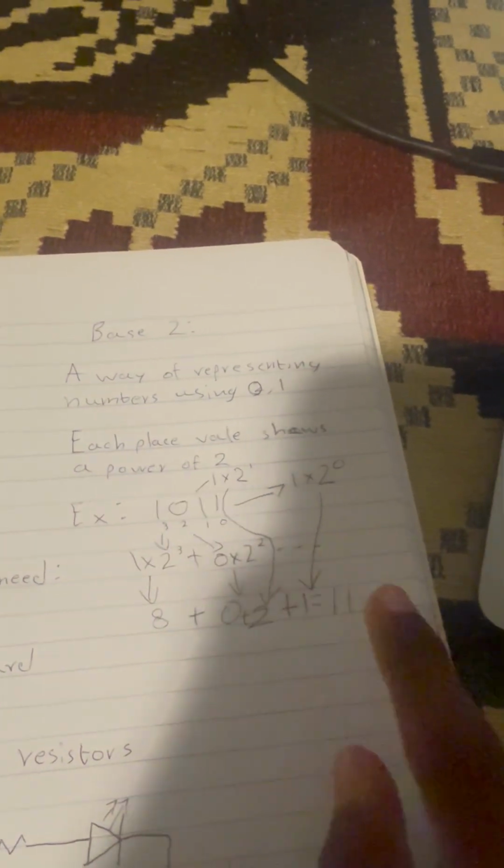So 1011 is nothing but 11. Why? Because the first one, 1 times 2 to the power of 0 is 1. And the next one, 1 times 2 to the power of 1, since it's in the first place, which is nothing but 2. And then if you add 2 and 1, that's 3. So let's keep that aside, 3.